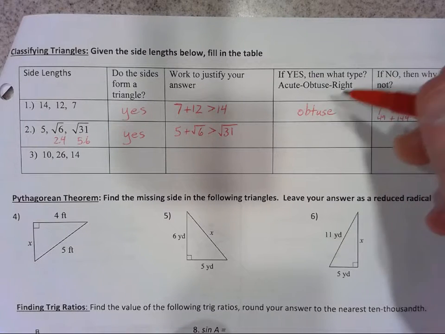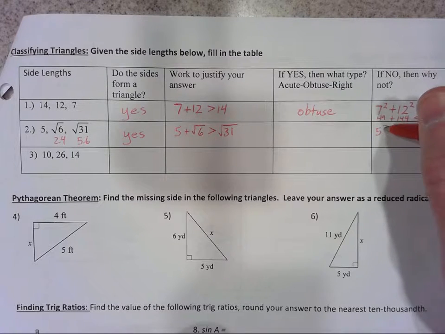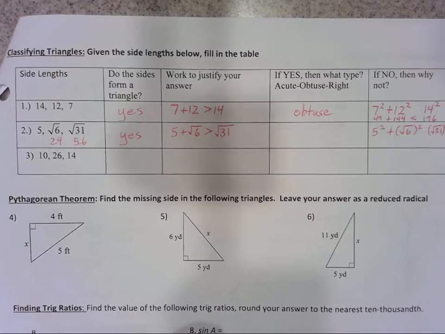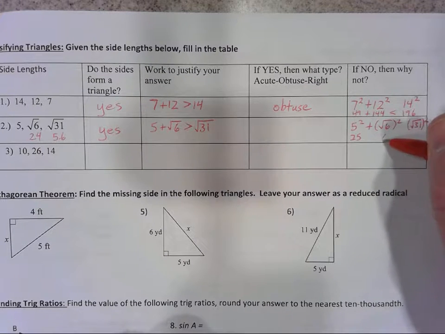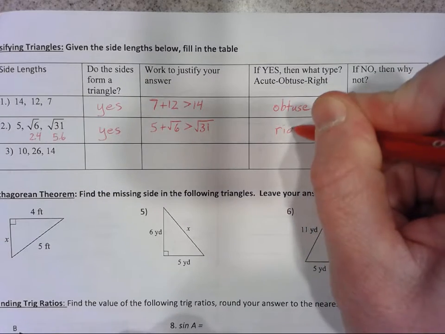Since it does make a triangle, what kind? So we try squaring: 5 squared plus the square root of 6 squared. How does that compare to the square root of 31 squared? 5 squared is 25, square root of 6 squared is 6, and square root of 31 squared is 31. 25 plus 6 is equal to 31. So when they are equal, that means it is a right triangle.